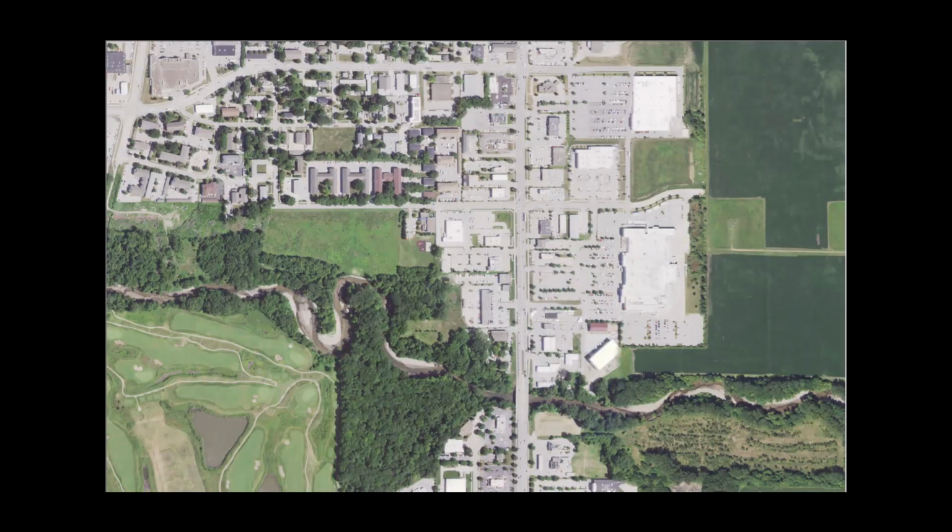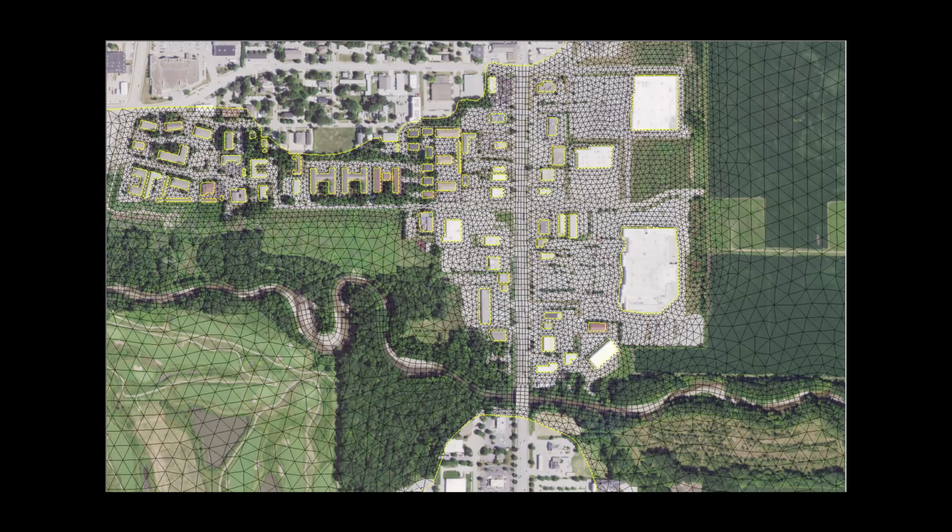This video will cover different methods for representing urban areas with buildings and other features that obstruct or impact the movement of water in an SRH-2D model using SMS.